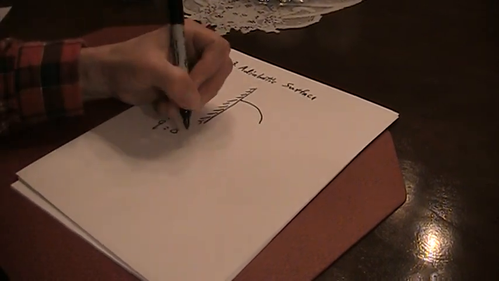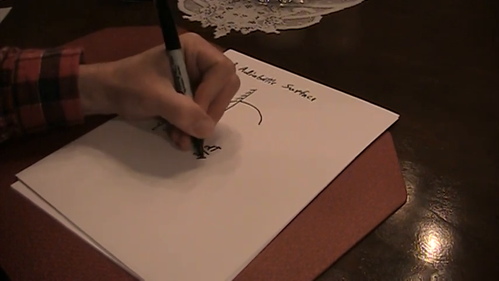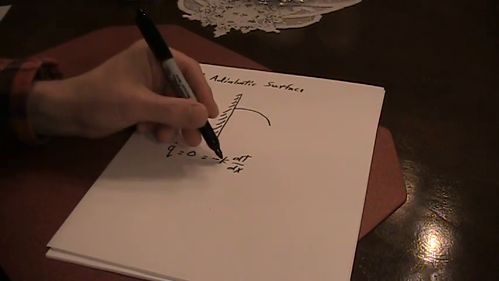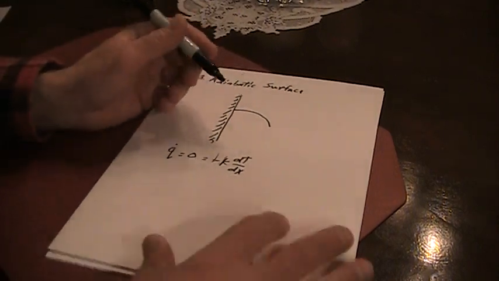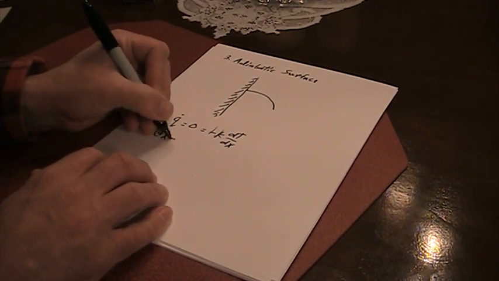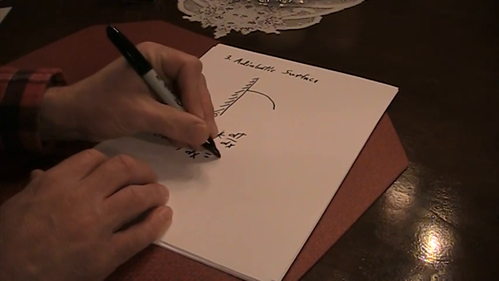So that means that minus K dT/dx, applying Fourier's law, is equal to 0. So here we can divide the K and the negative out. So in this scenario for an adiabatic surface, at X equals 0, dT/dx will equal 0.